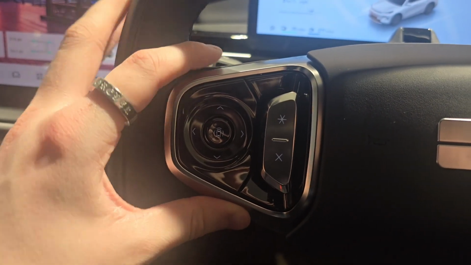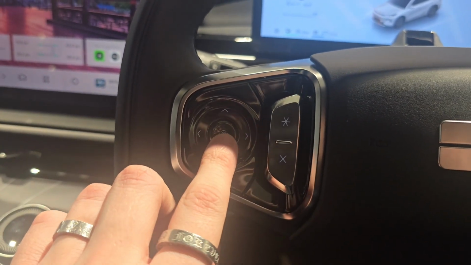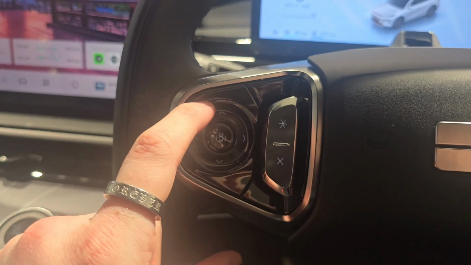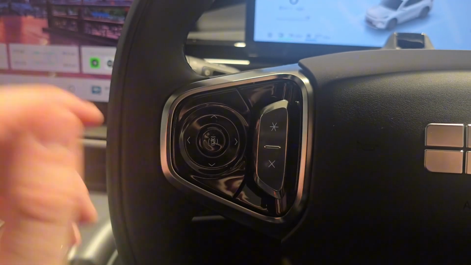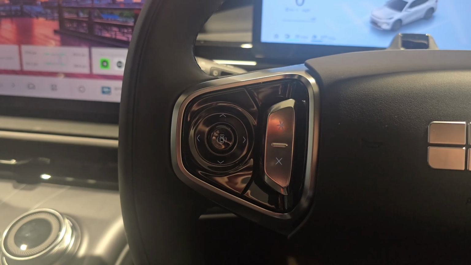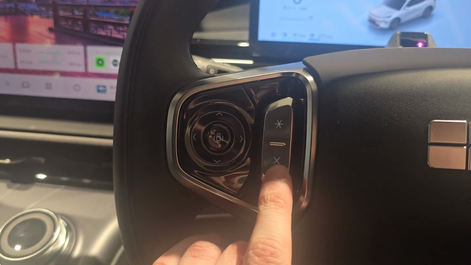Once you've chosen which kind of cruise control you will use, whether it's intelligent or adaptive, it's operable on the left side of the steering wheel. The middle button is how you activate it, and the two arrow keys above and below are how you choose your speed. To get rid of it entirely is this X button there.